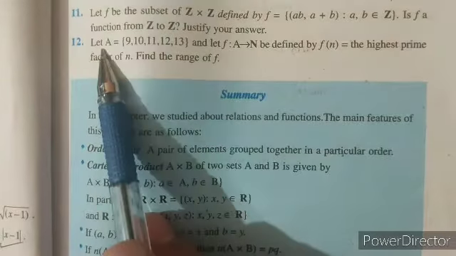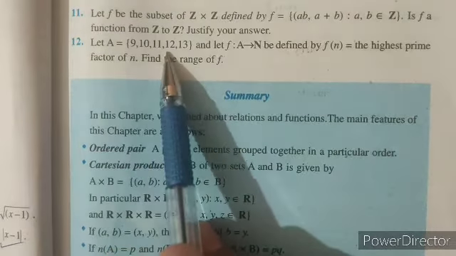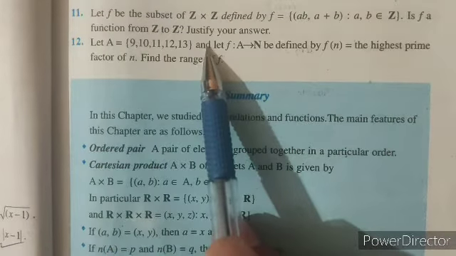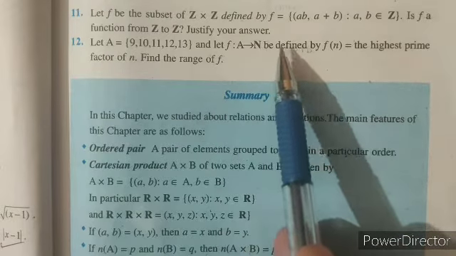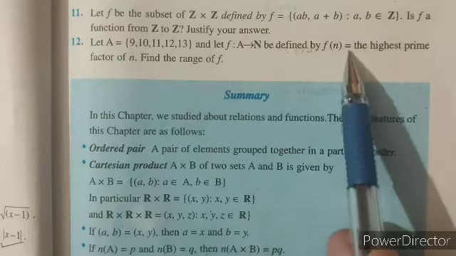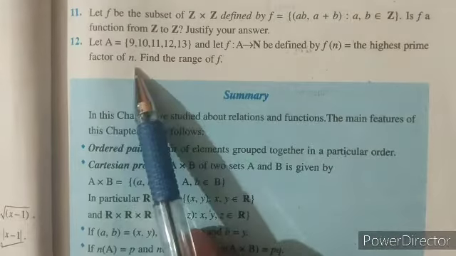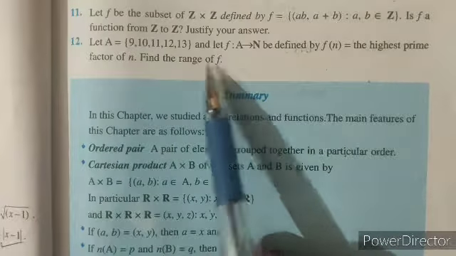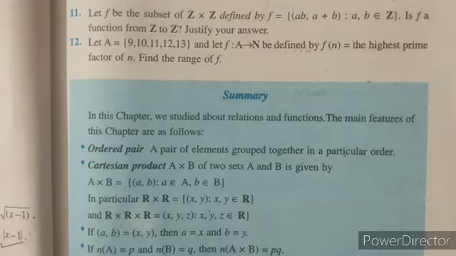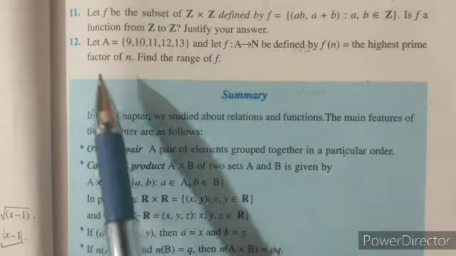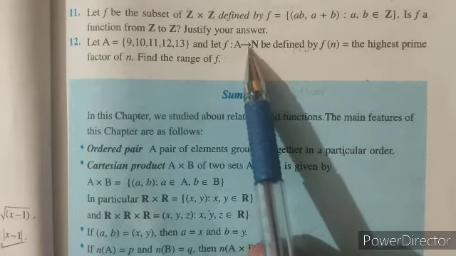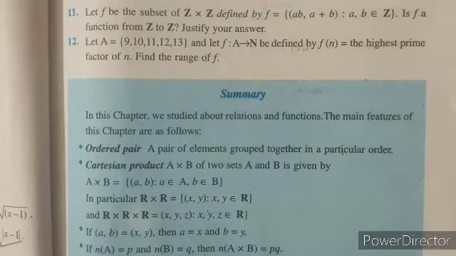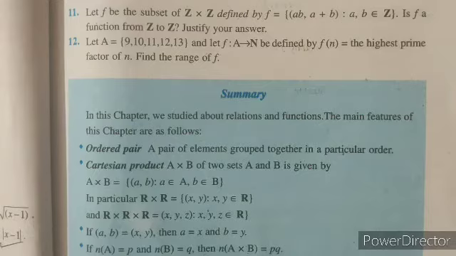In question number 12, set A is given to us and let f such that A tends to N be defined by f(n) equal to the highest prime factor of n. Find the range of f. Now we have to find the range of the function f for f such that A tends to N, where f(n) is the highest prime factor of n.